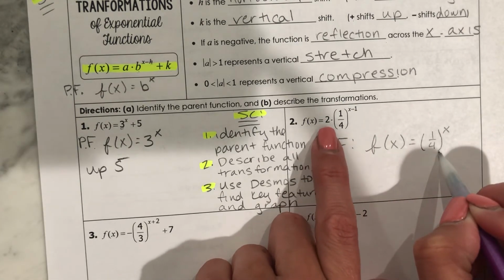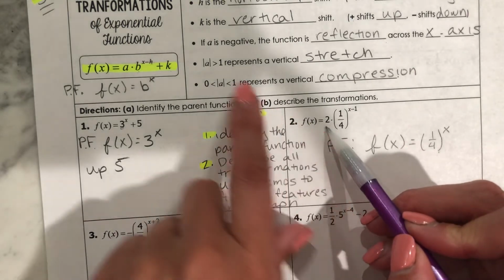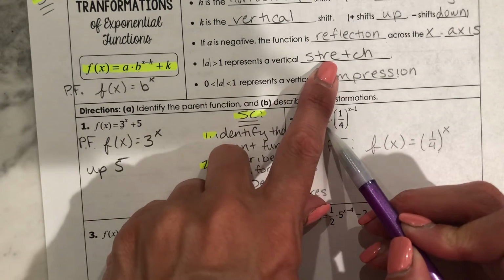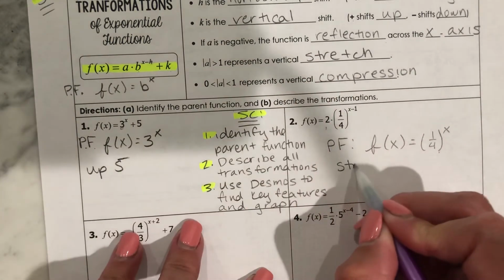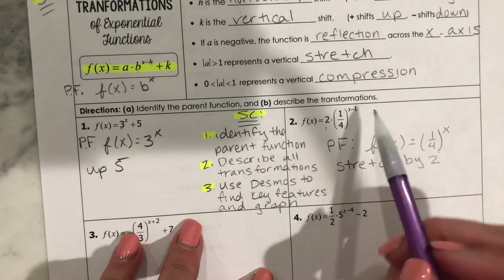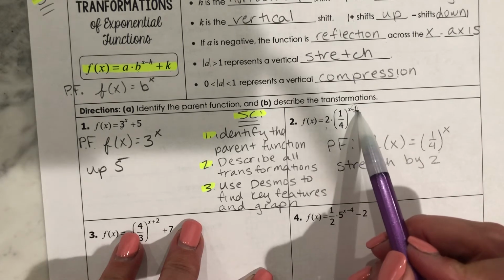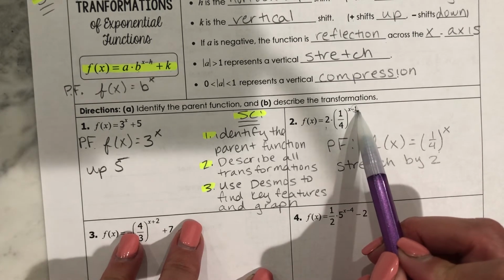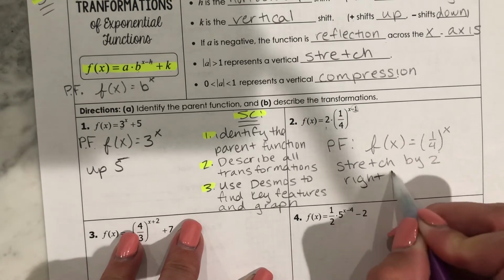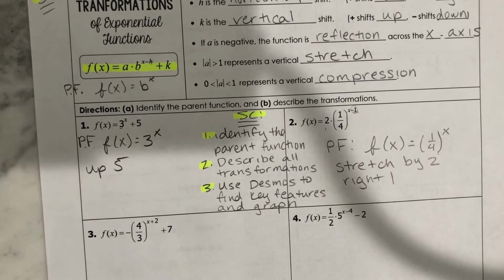Now, what does this 2 in front do? This is your a term, and it's greater than 1, so this is going to be a stretch. So I'm going to say this is a stretch by 2. And then this -1 here is going to move it to the right. So it's going to go right 1. All right, you try 3 and 4.